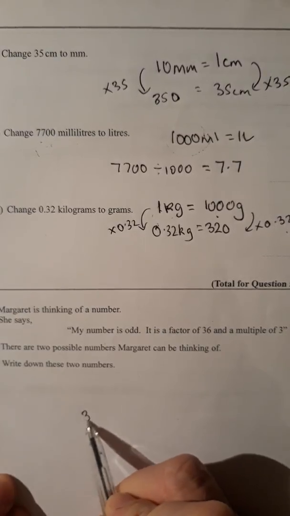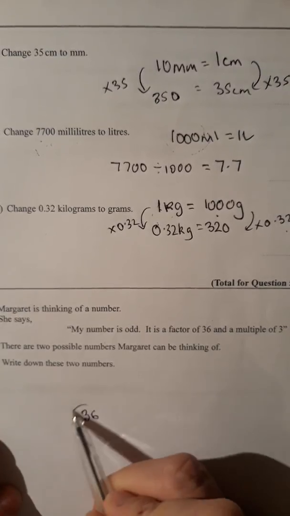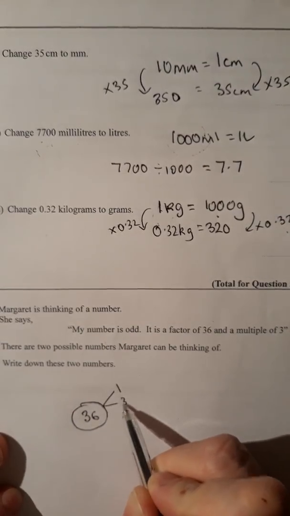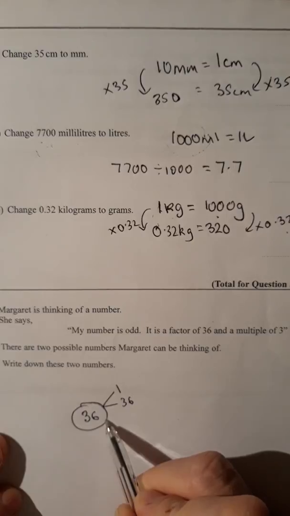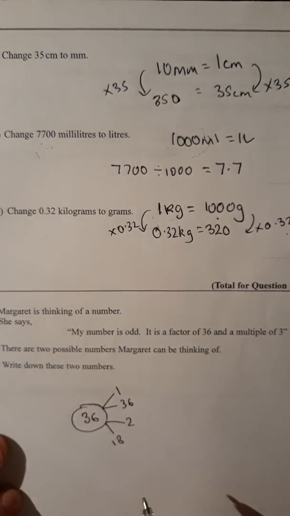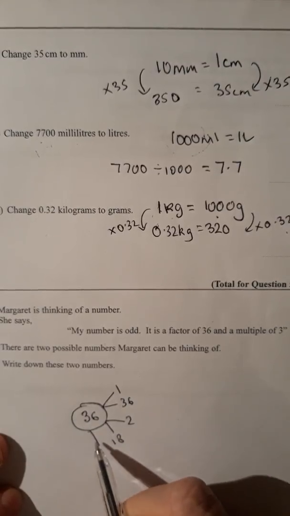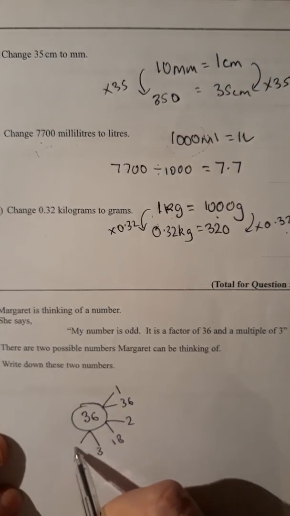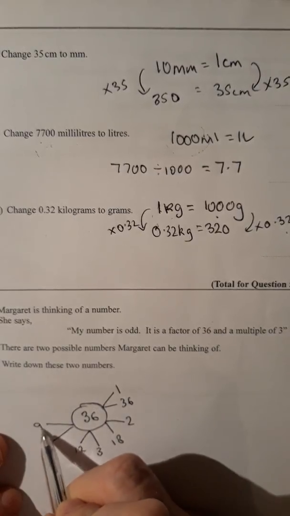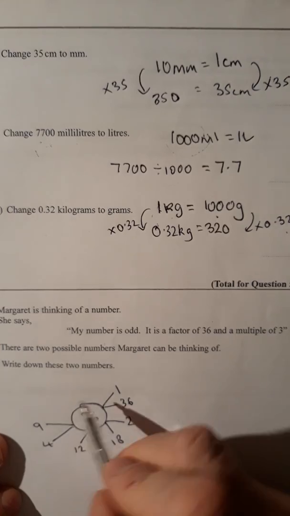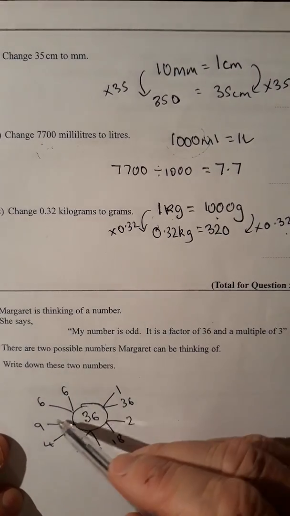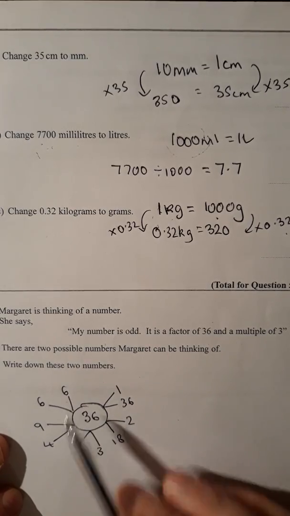So if we do factors of 36, I always say it's a good idea to do these in pairs. So 1 times 36. You've got a calculator to do this. You can also work out how many 2s go into 36. Well, that'd be 18, so 2 times 18. How many 3s divide into 36? That would be 12. 4s, yeah, that still works. 4 times 9 makes 36. 5 doesn't work. 6 times 6 works. And because we've got to 6 times 6, we've got all the factors.